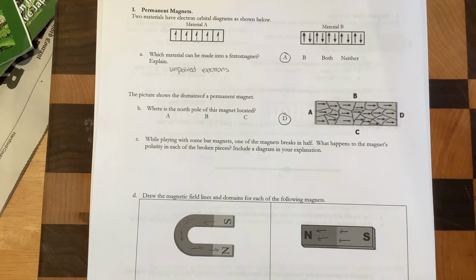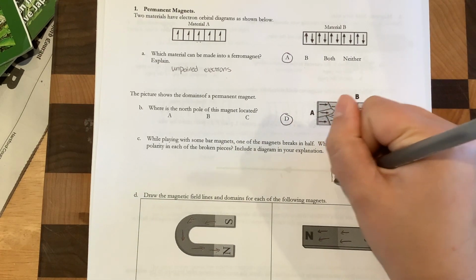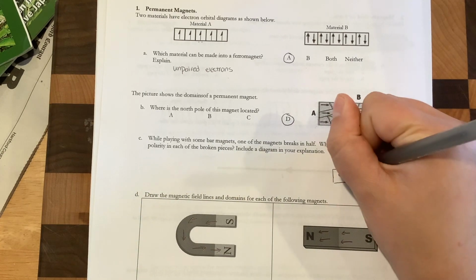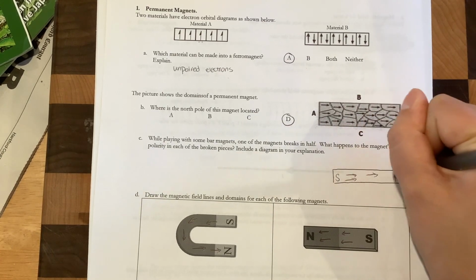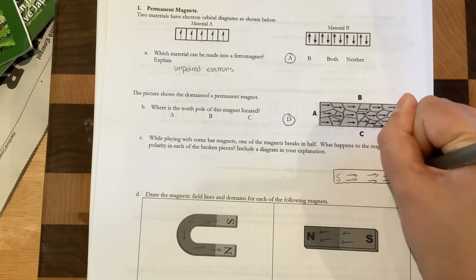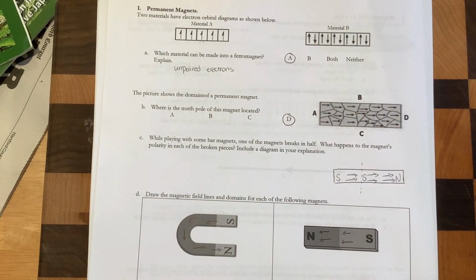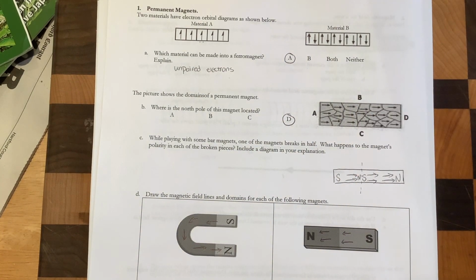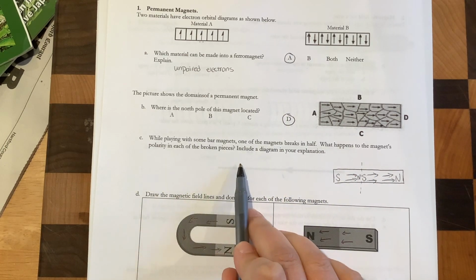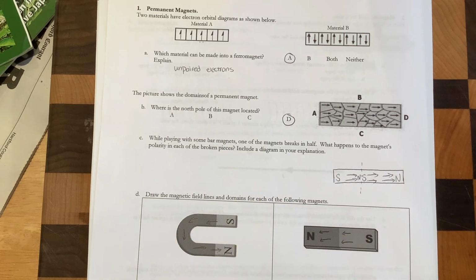That's one of the reasons, like in number C, why cutting a magnet in half results in 2 bar magnets, or permanent magnets. If all my domains are pointing north, then I cut it into different pieces. Well, then right here becomes a south pole because domains are pointing away from it. Right here becomes a north pole because domains point towards it. So the magnet's polarity in each broken piece remains the same. Breaking a magnet in half makes 2 separate magnets.